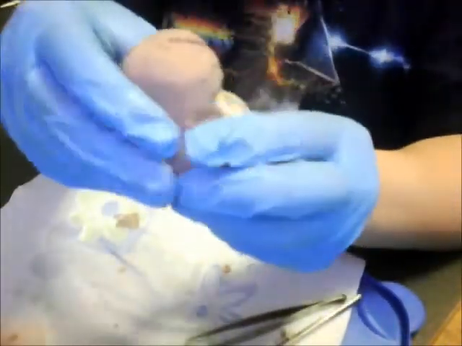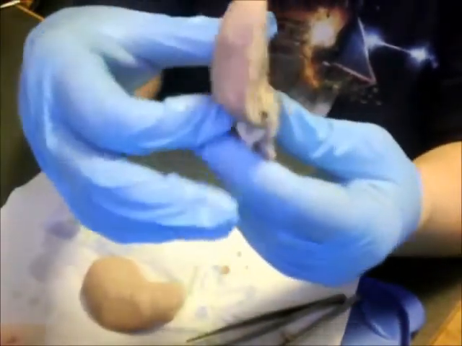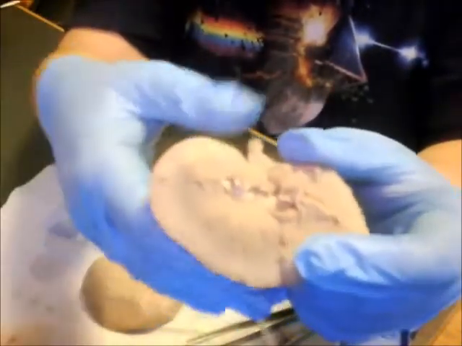Okay, so there's three major processes in renal filtration. You'll have the glomerular filtration, tubular reabsorption, and tubular secretion.